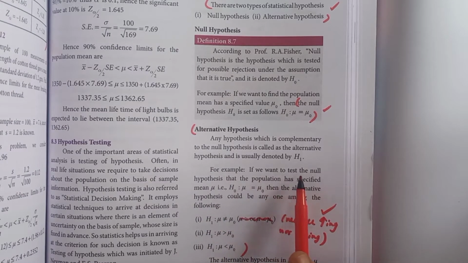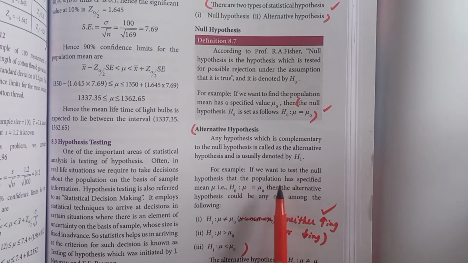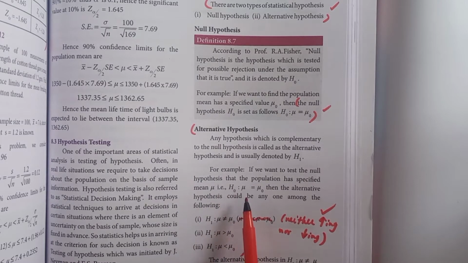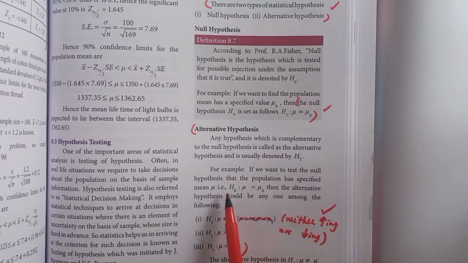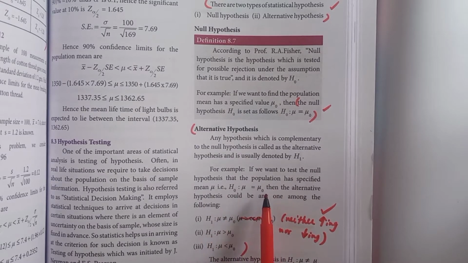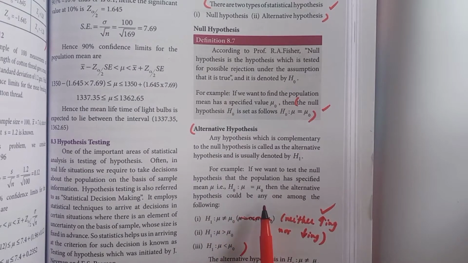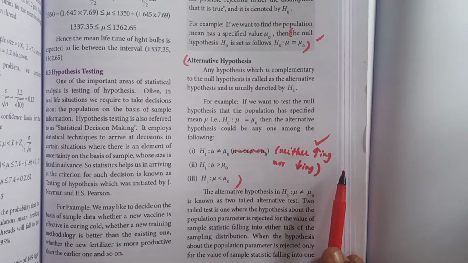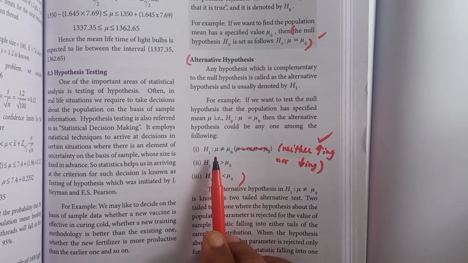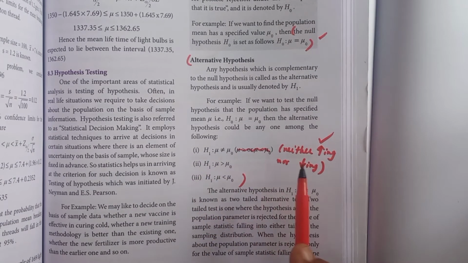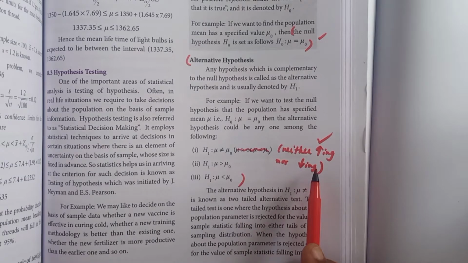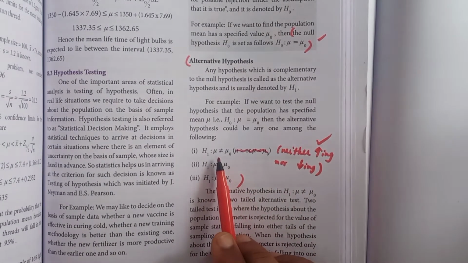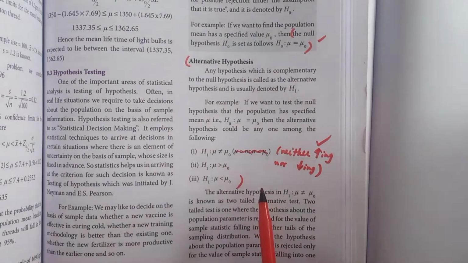For example, if we want to test the null hypothesis that the population has specified mean mu, that is H0 such that mu is equal to mu naught, this is for the null hypothesis. Then the alternate hypothesis could be any one among the following. It depends upon the problem. H1 can be considered as mu not equal to mu naught if you are given neither increasing nor decreasing. No such word is in that question. So you have to consider mu is not equal to mu naught.